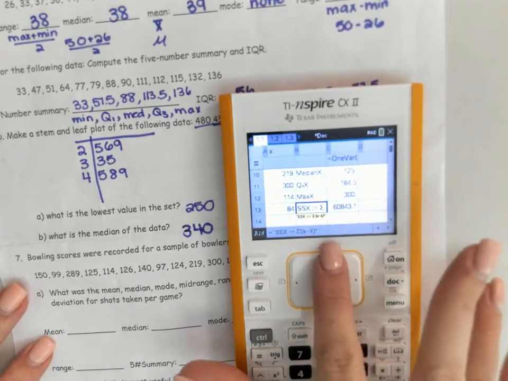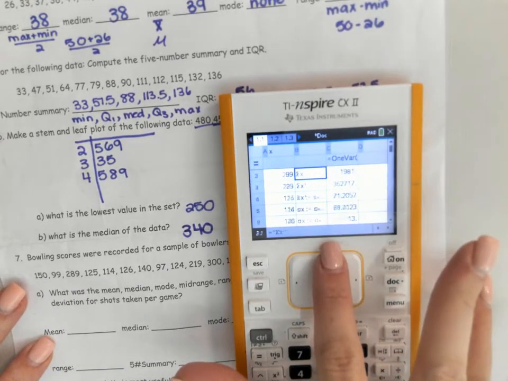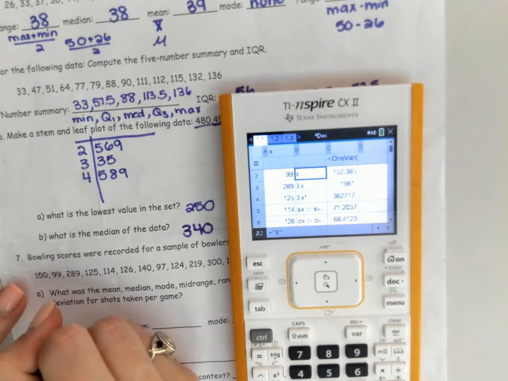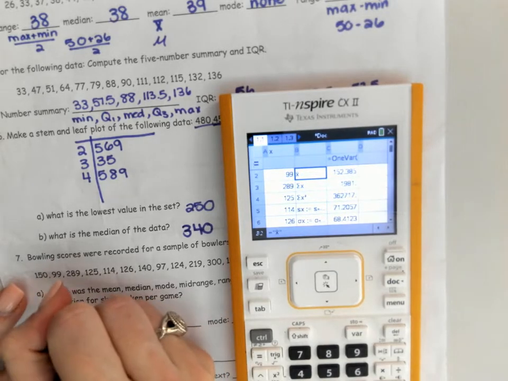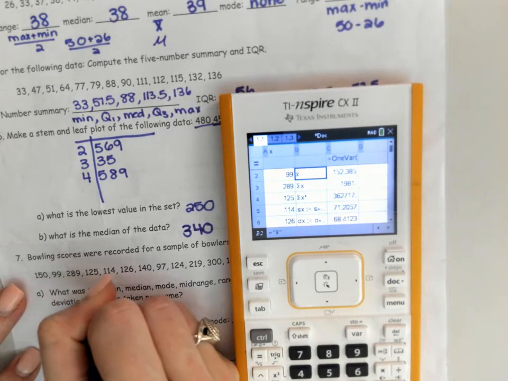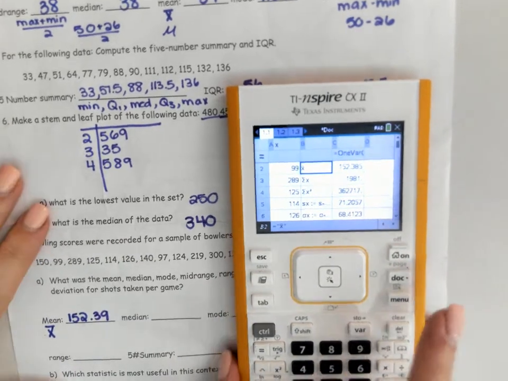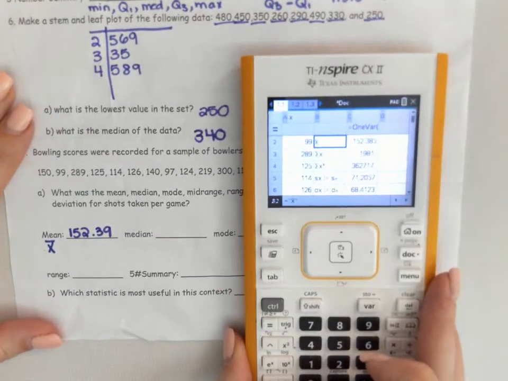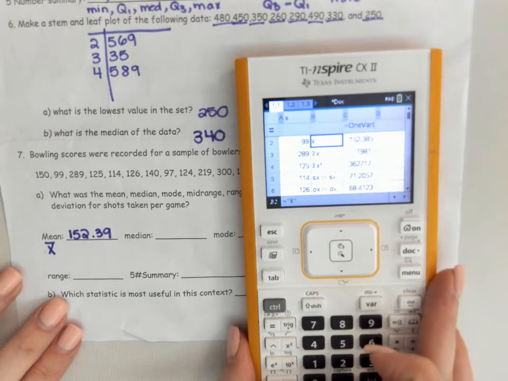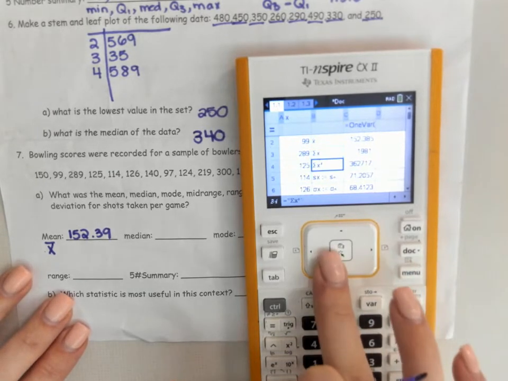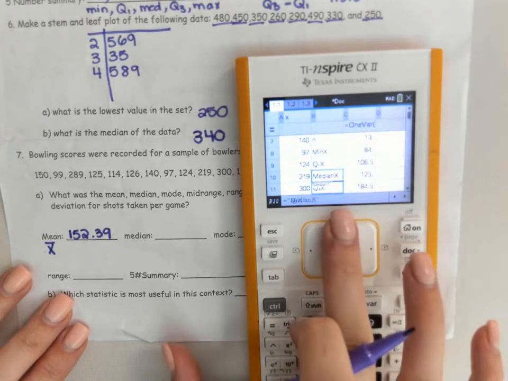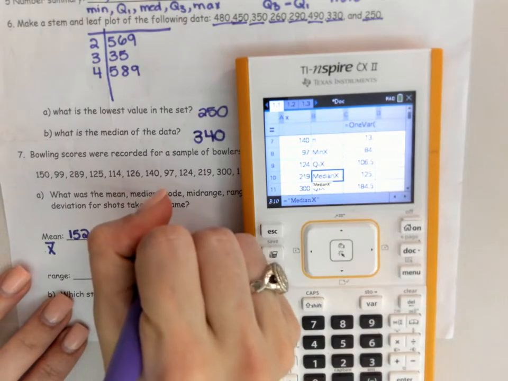And then it wants the mean. So the x-bar is 152 106.39. The median, it says median is 125.